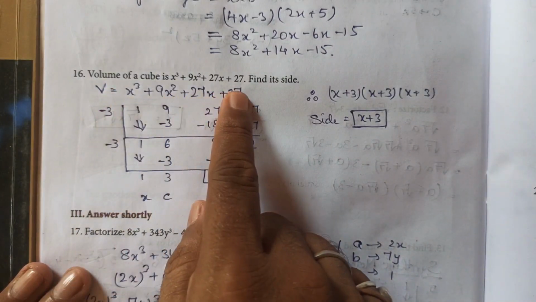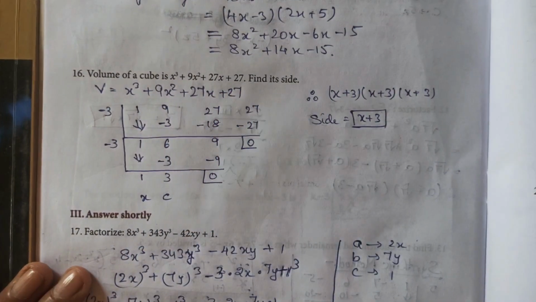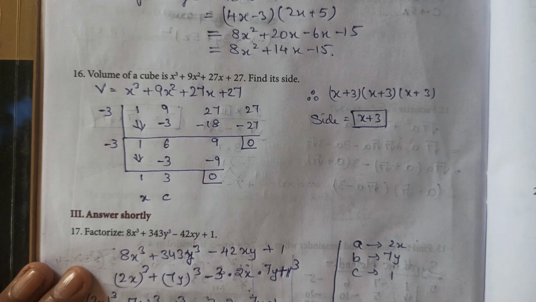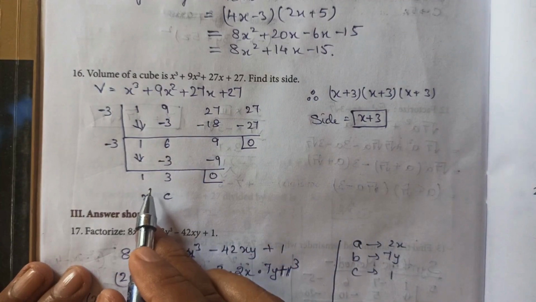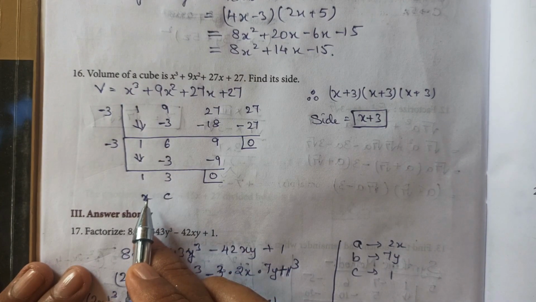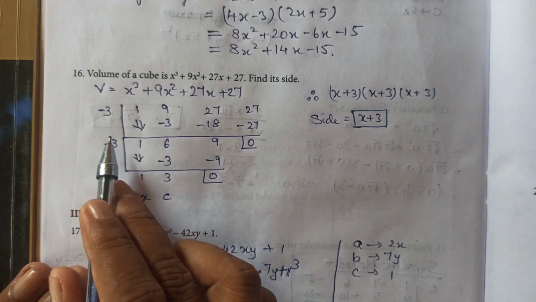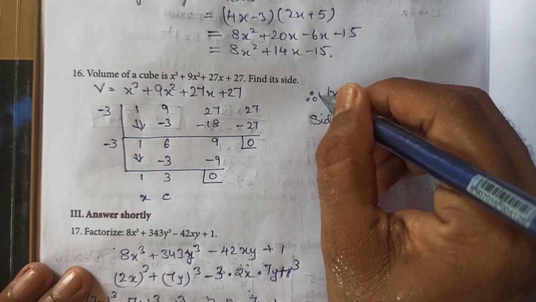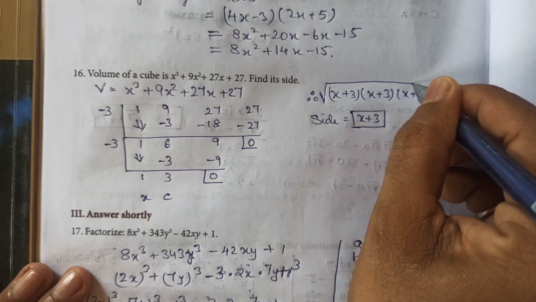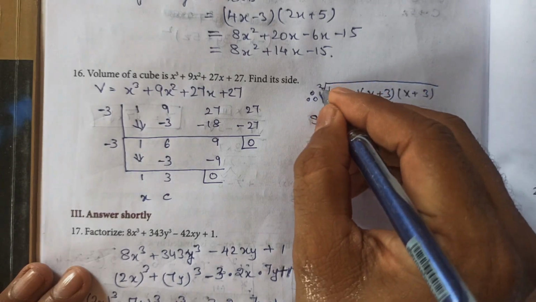Find the side of a cube if the volume is given to you. We need to find the side. So what we do? We factorize this with the synthetic method. After factorizing, we find the cube root of it, because it is a volume.